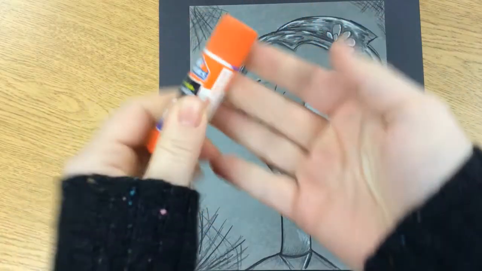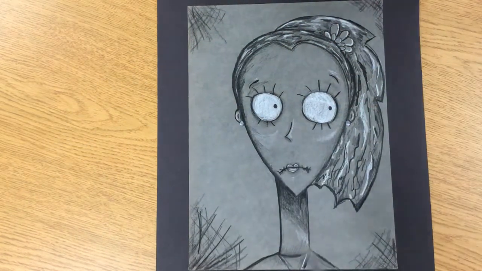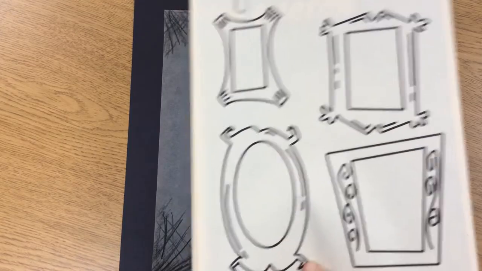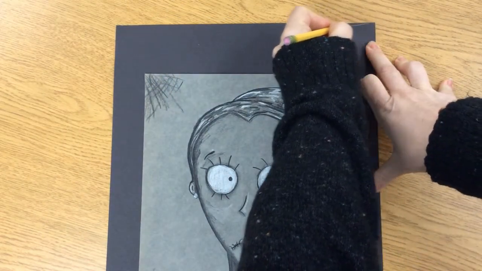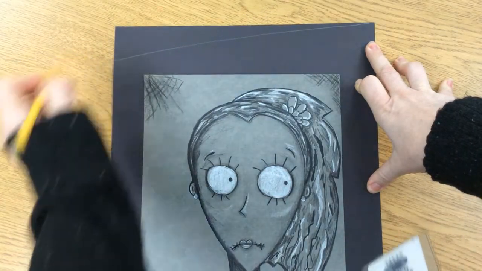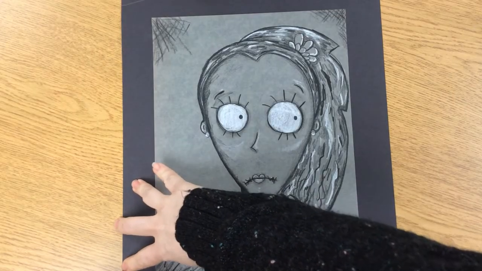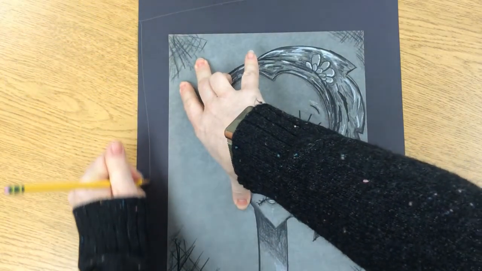The really nice part about Tim Burton is his picture frames are wonky. They don't have to be exact. So I feel a little inspired by that wonky design. I'm going to use a pencil to just play around with the concept first. I'm going to come up with wonky lines going from the sides and then all the way down.